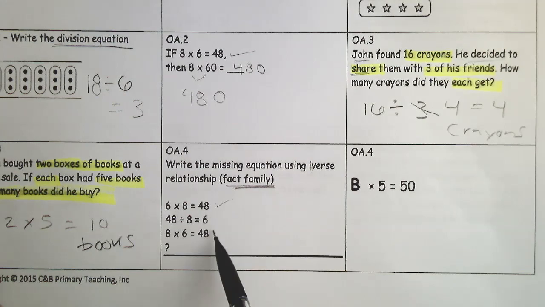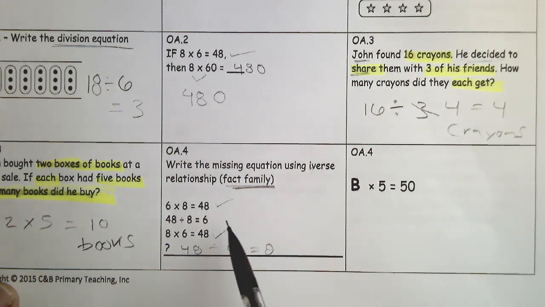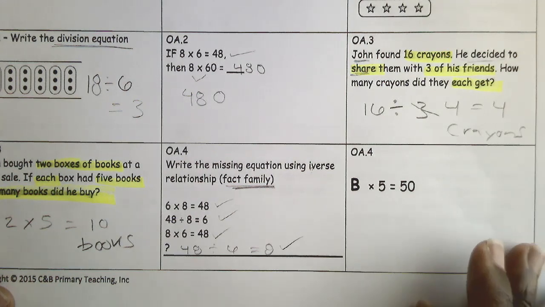So far we have 2 multiplication, but we only have 1 division. We need the other division. So instead of saying 48 divided by 8 equals 6, we can just say 48 divided by 6 equals 8. Now our fact family is fully complete, and we have written the missing equation for the inverse relationship.